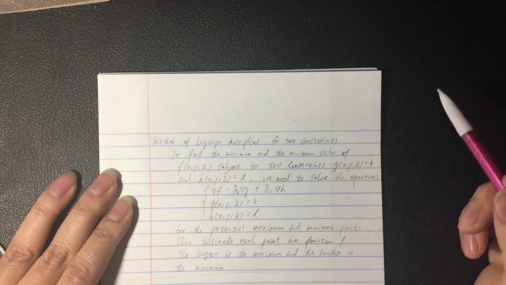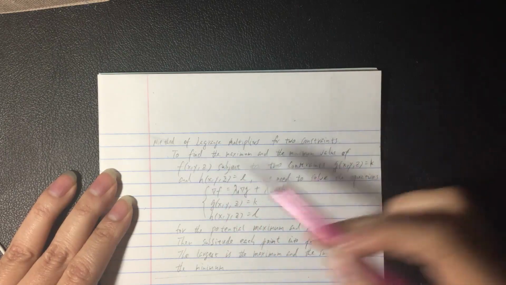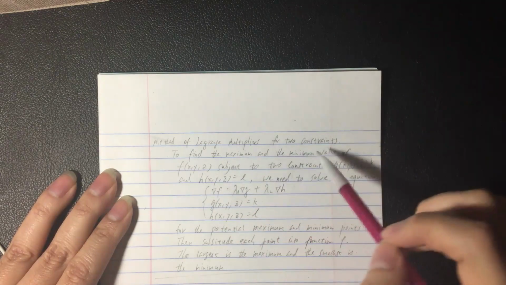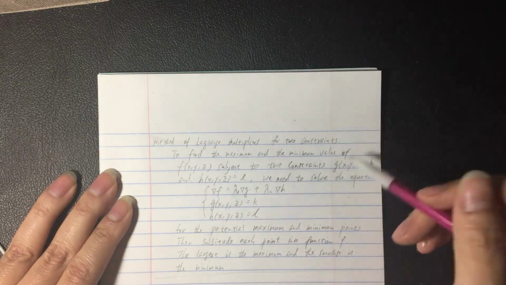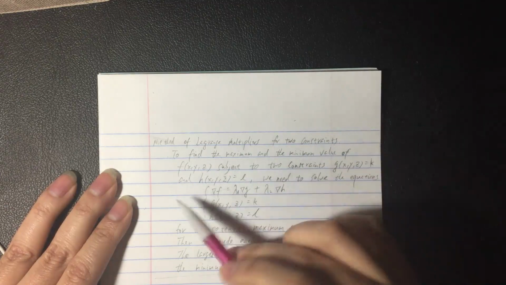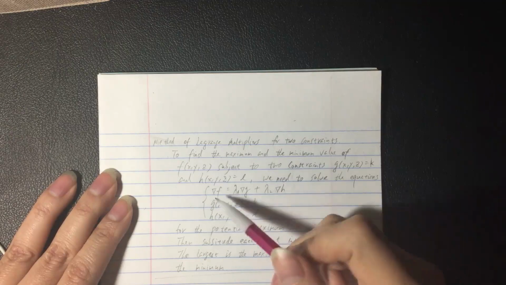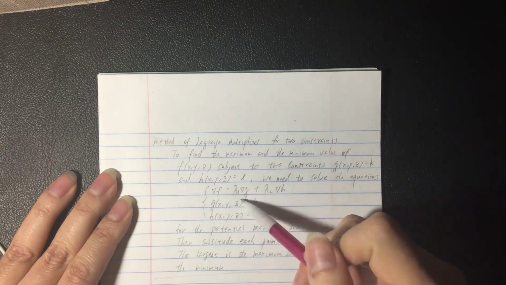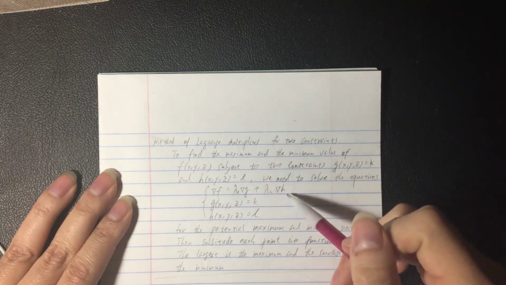Next, let me introduce the method of Lagrange multipliers for two constraints. To find the maximum and the minimum value of f of x, y, z subject to two constraints, g of x, y, z equal to k and h of x, y, z equal to l, we need to solve the equation: gradient of f equals lambda 1 times gradient of g plus lambda 2 times gradient of h.